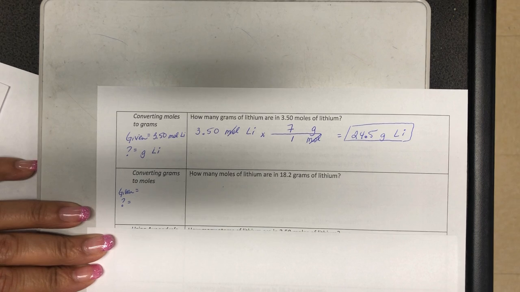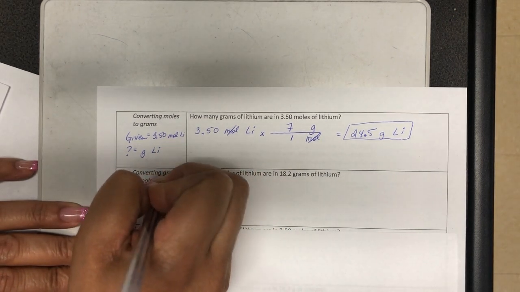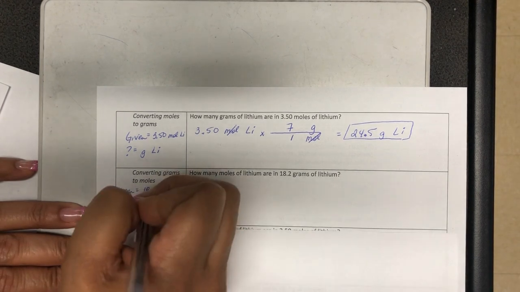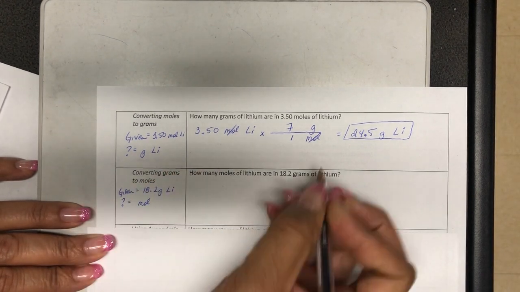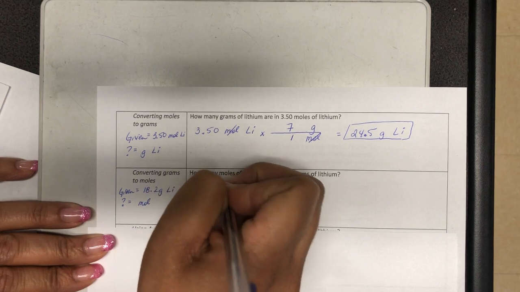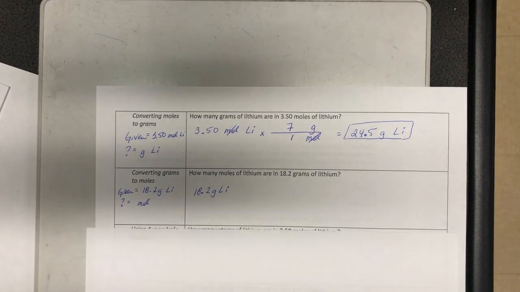What you're given? 18.2 grams. Good. And then what am I looking for? Moles. Okay, so my problem is always going to start by writing down what I'm given to work with. So I have 18.2 grams of lithium to work with.